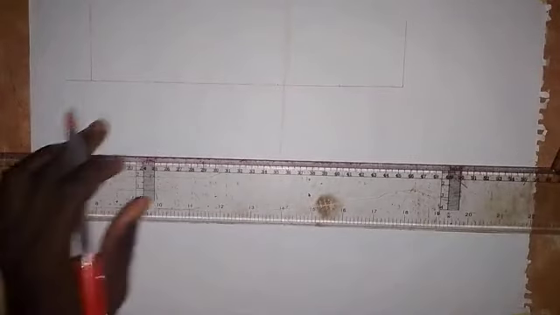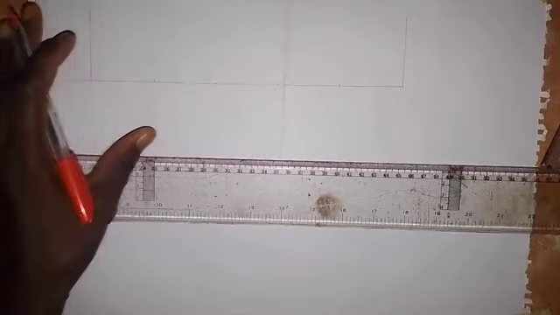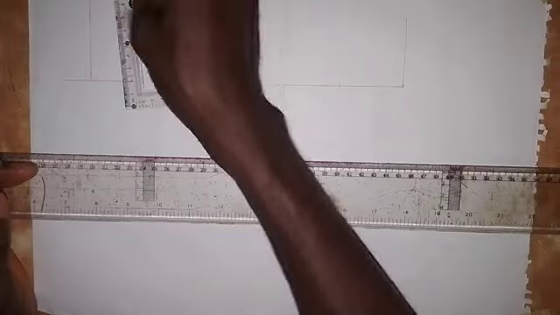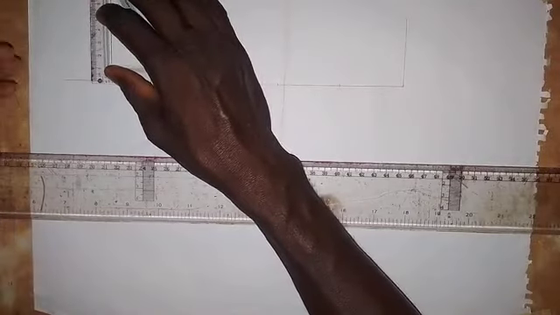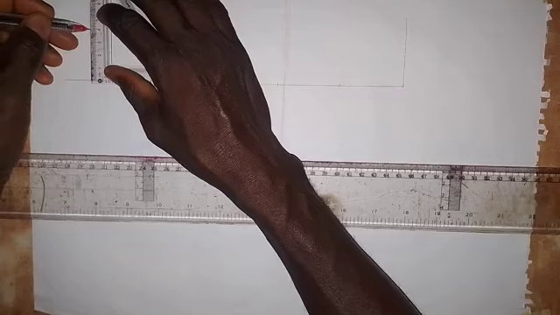What we are going to do now is erect a perpendicular line on each of these points. But before that, we are going to make this a rectangle, and for the width of the rectangle, just take a measurement of 3 centimeters or 4 centimeters. So I'm going to take a measurement of 4 centimeters here. I'll be using 4 centimeters for the width of the rectangle for us to construct the scale.